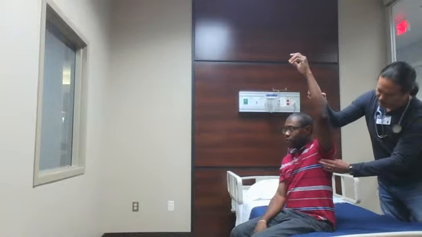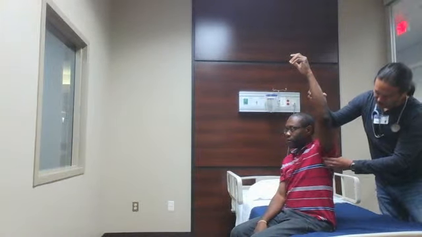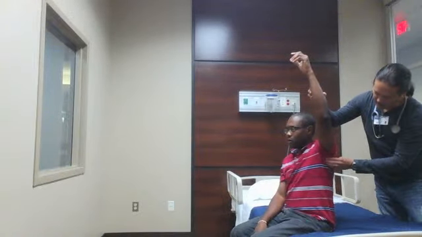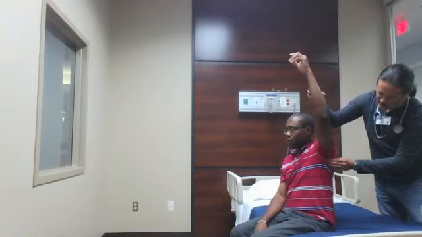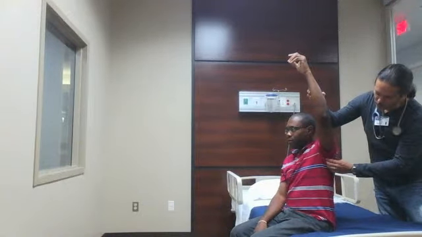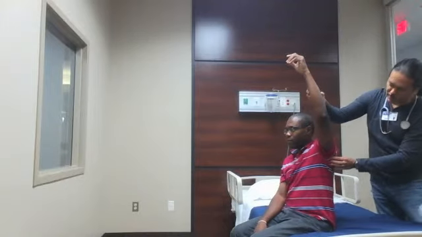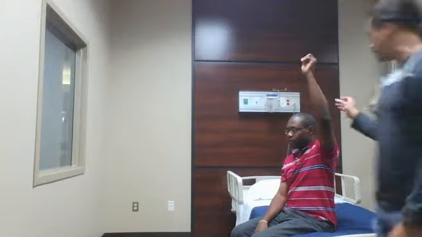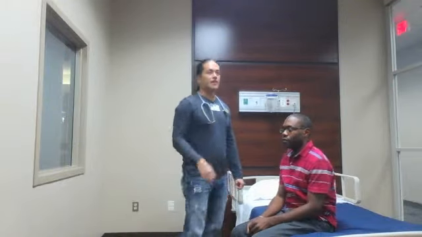Usually the axillary nodes are deep. Again, I'm looking for any abnormalities, any tenderness, any warmth, or if they feel rubbery, all indicative of a possible infection or some sort of cancer.